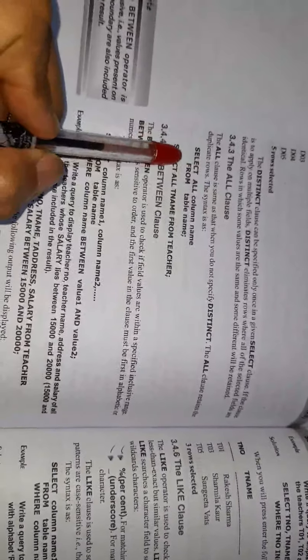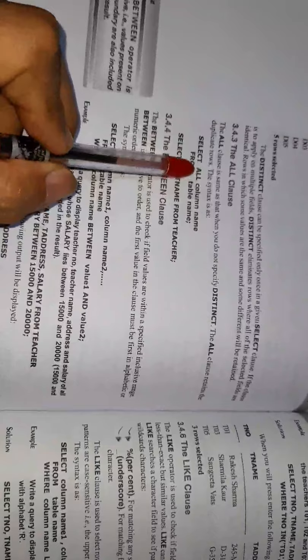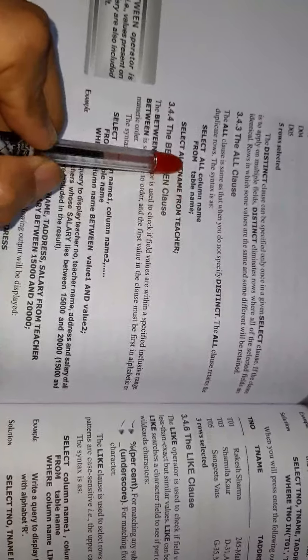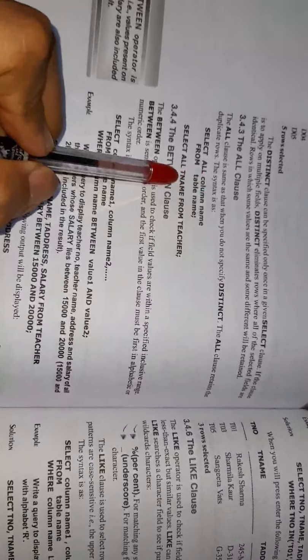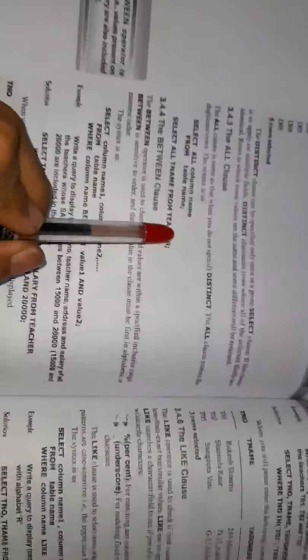You can see that any kind of clause is used after the select, if you want to display it. So select all t name from teacher. In this case t name is the column name, and you want to display the teacher name column from the teacher table.